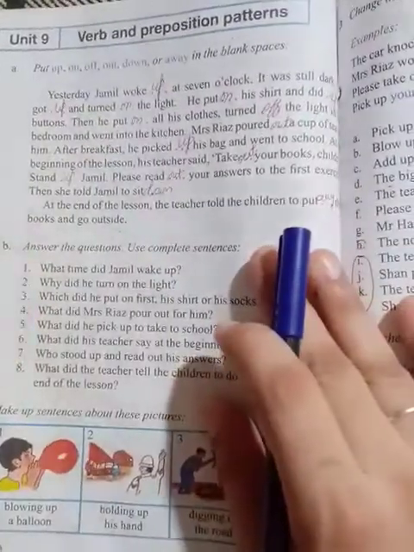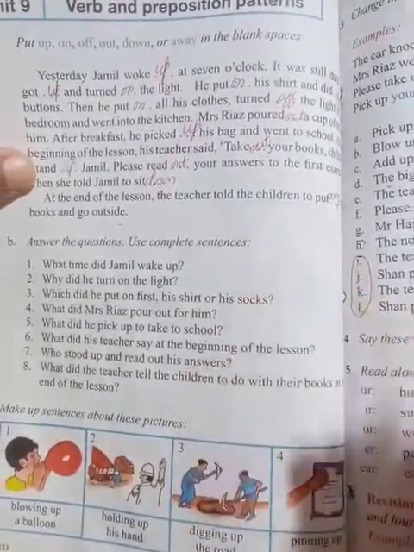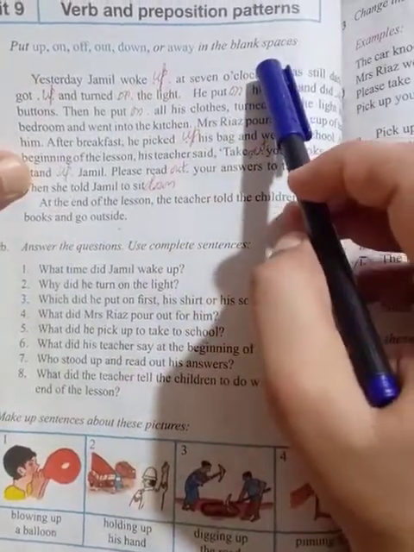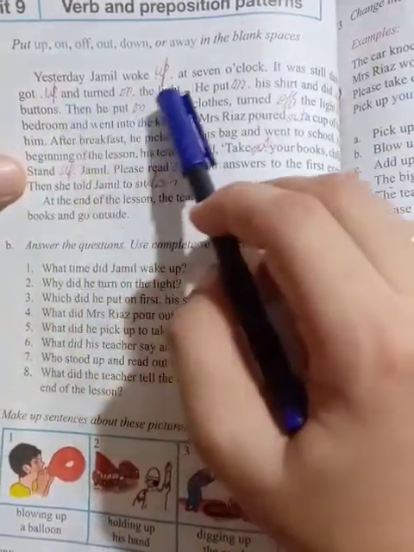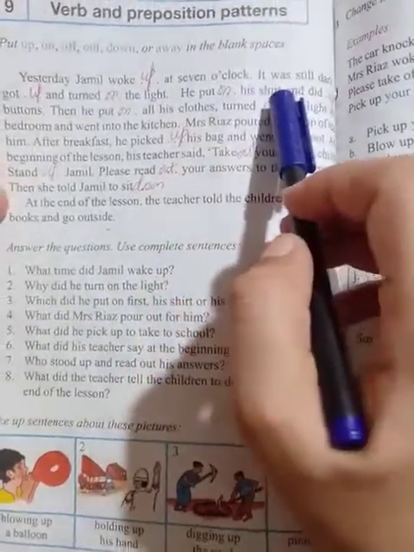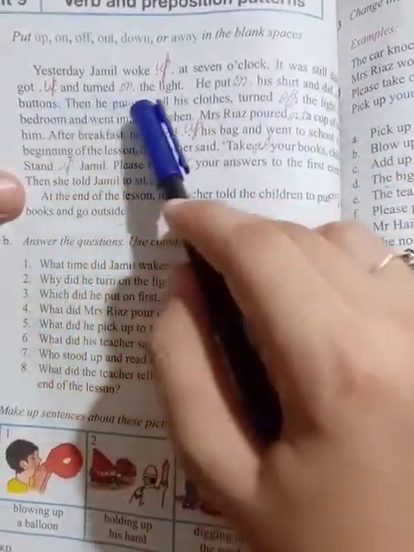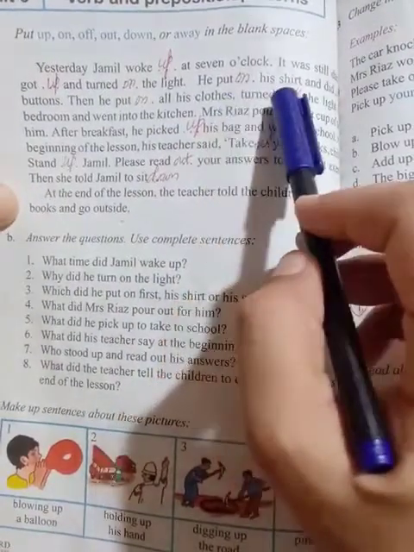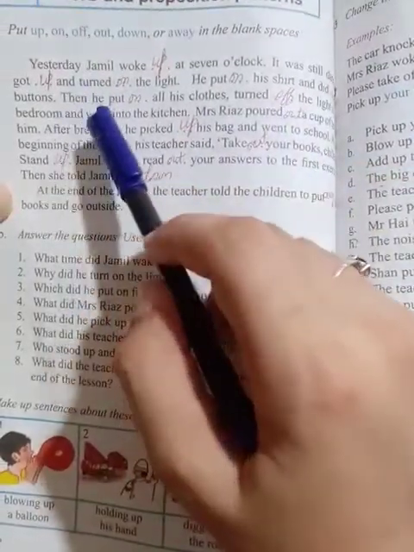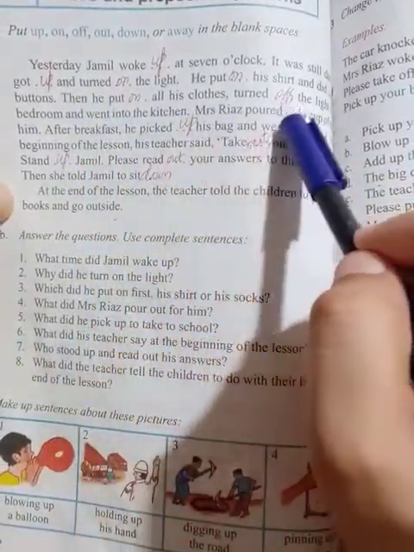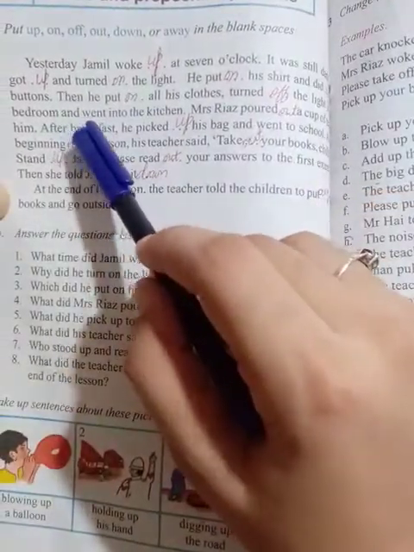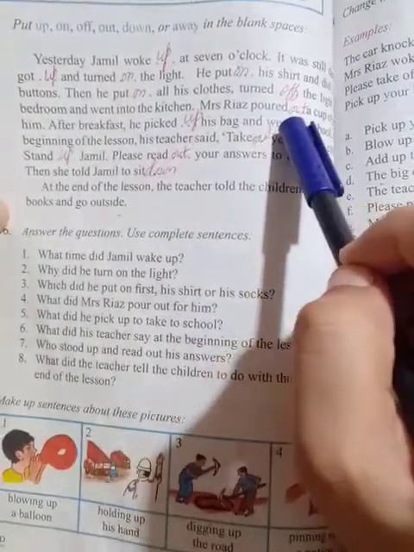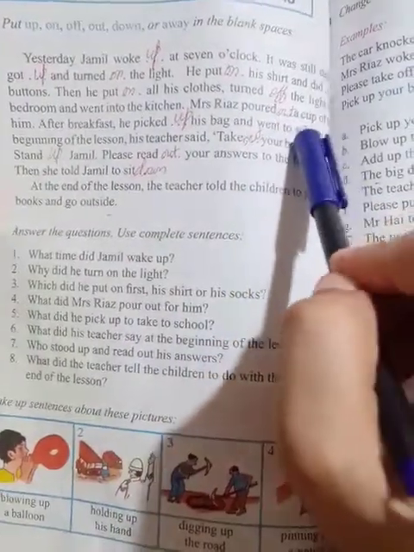Here students, they have given prepositions that we will use in filling the blanks: up, on, off, out, down or away in the blank spaces. Yesterday Jamil woke up at 7 o'clock. It was still dark. He got up and turned on the light. He put on his shirt. Put on means पहनना, to wear. He put on his shirt and did up the buttons. Then he put on all the clothes, turned off the light in the bedroom and went into the kitchen. Mrs. Ayaz poured out, we use poured out, this is a fixed preposition, a cup of tea.